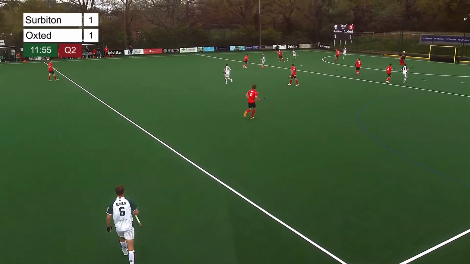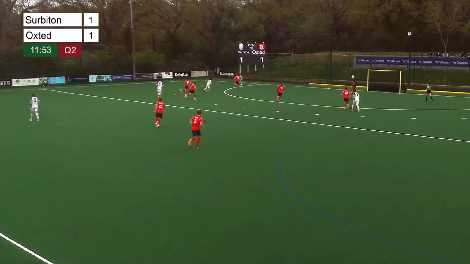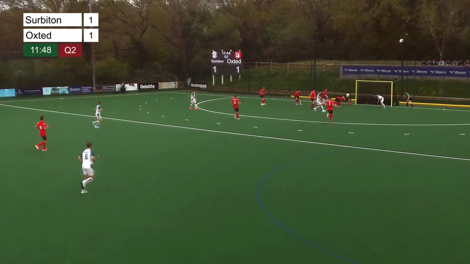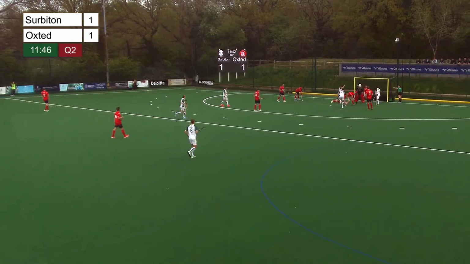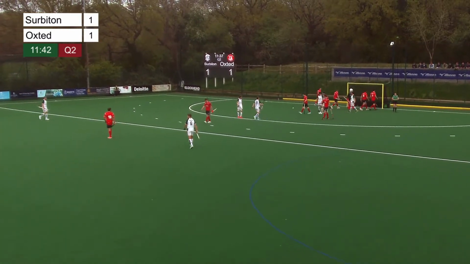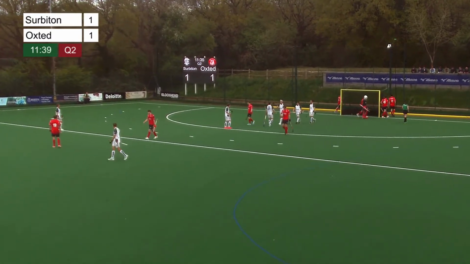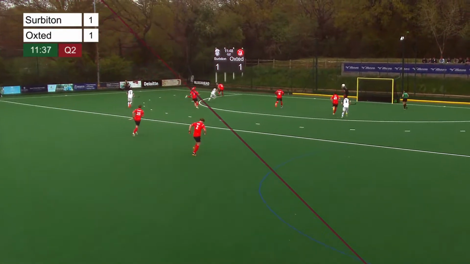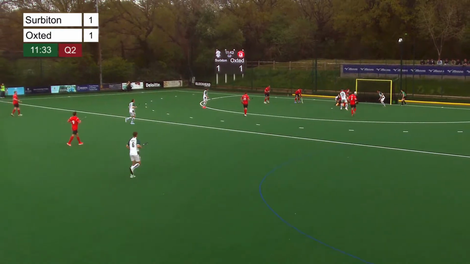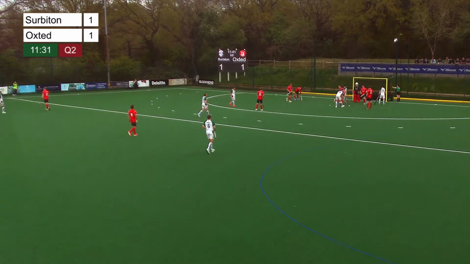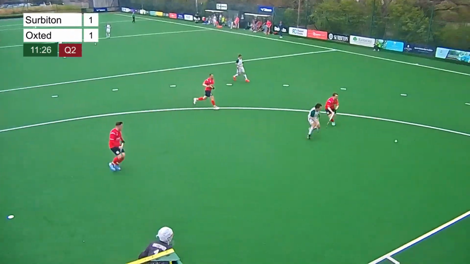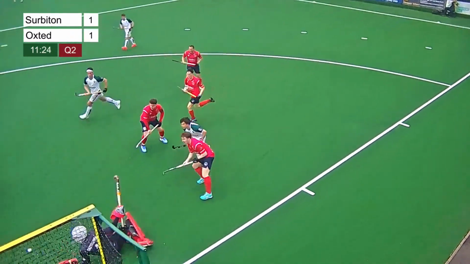Aerial from Luke Taylor. James Gall looking to make an immediate response, winning a penalty corner. Bex Edwards, the umpire, in a good position to give that. So immediate opportunity for the Surbiton penalty corner routine. Trying to re-establish the lead.